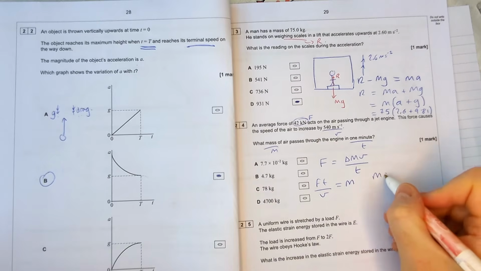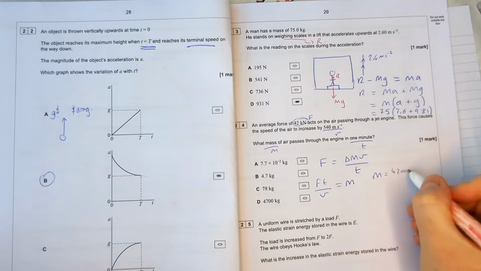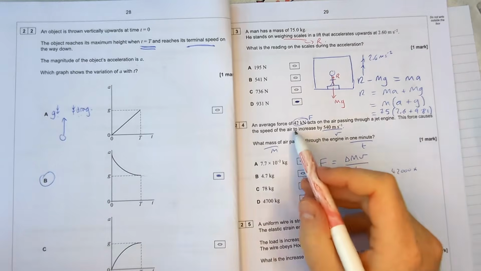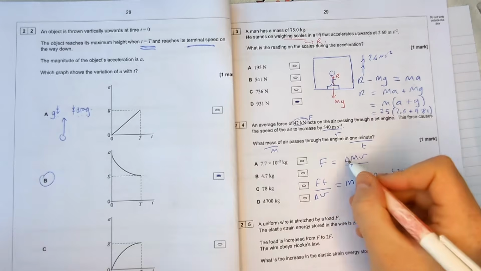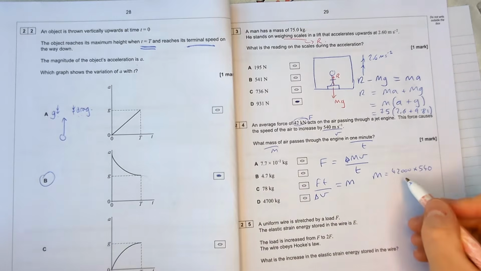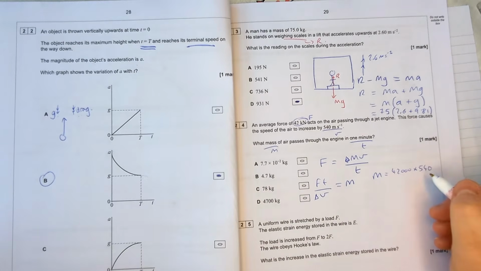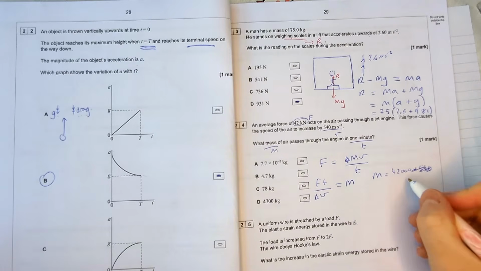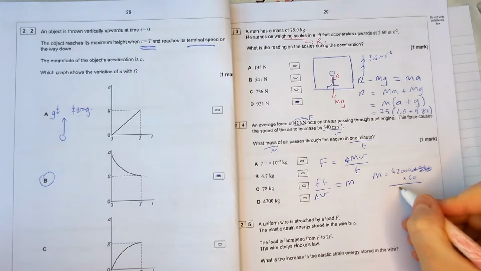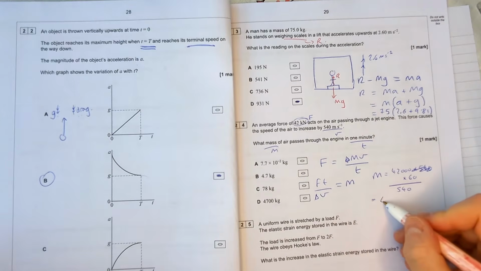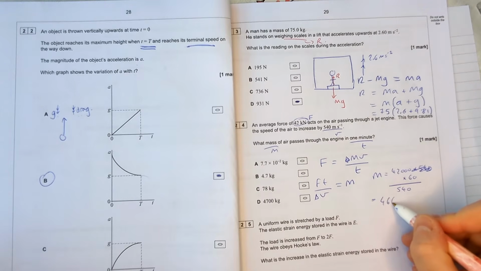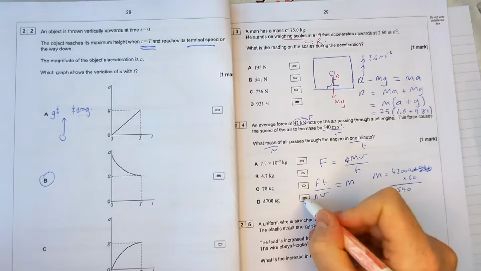So therefore, mass is going to be equal to 42,000 times by the velocity it's increased by. So 540, technically that should be there, sorry. So 540 and then times by, wait, I've gone wrong there, sorry. 42,000 times by the time. So time in seconds is 60, divide by the change of velocity, which is 540. So if you do all that into a calculator, we're going to get basically 4,666, etc., which is option D.